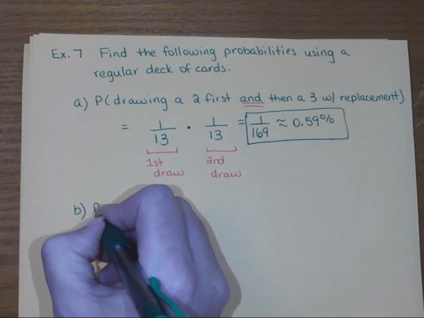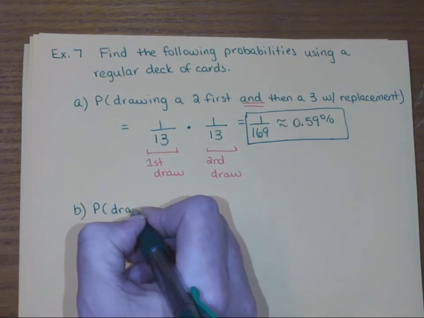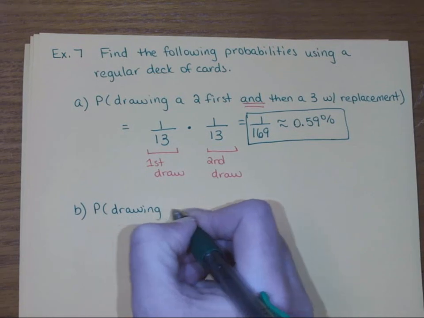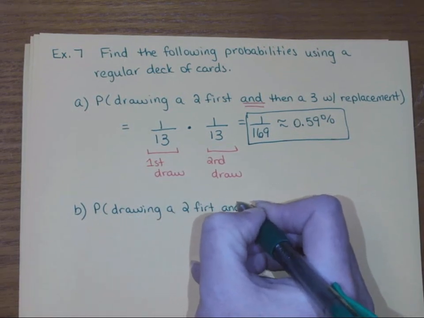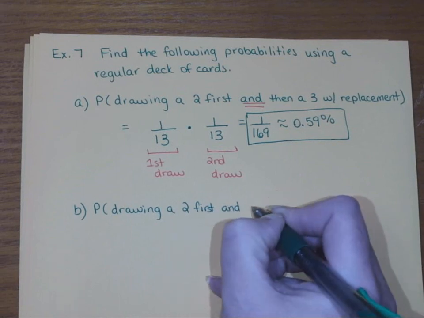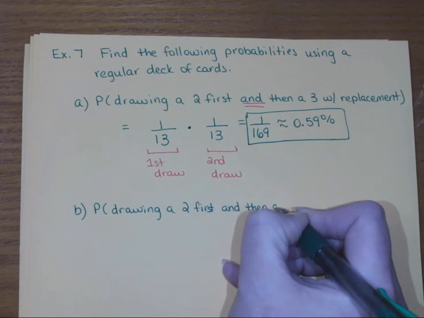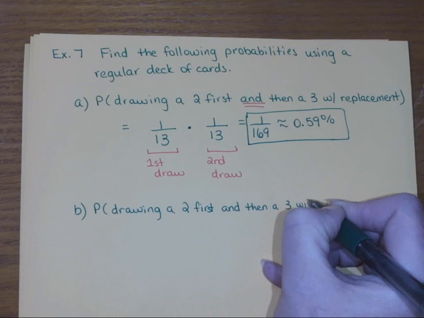All right, so let's talk about how it changes if we don't have replacement. So let's go drawing a 2 first, and then a 3 without replacement.